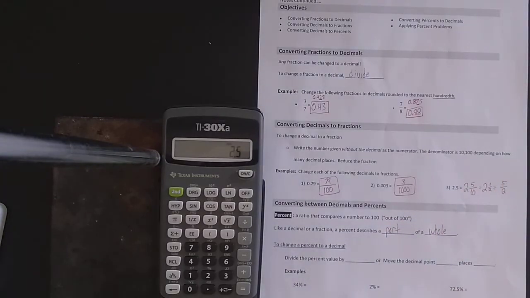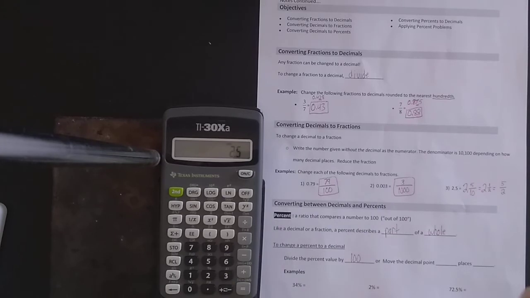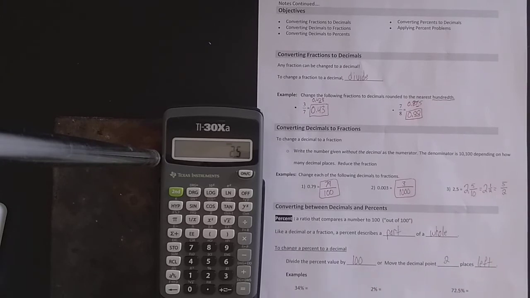If you want to change a percent to a decimal, it's very easy to do. You divide the percent value by 100, or you can move the decimal point 2 places to the left. Now, I have people forget this all the time, or they don't move the decimal enough places. So I'm really going to suggest that to change a percent to a decimal, you stick by this rule. Divide the percent value by 100.